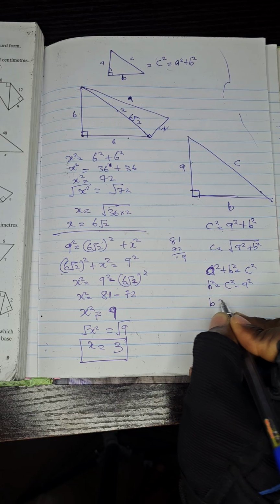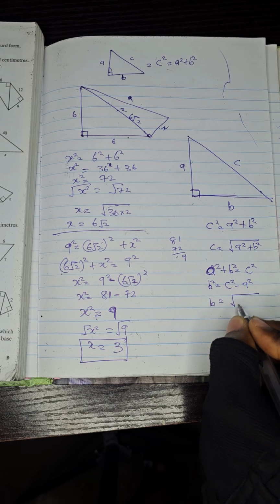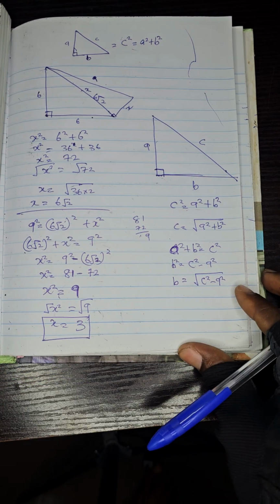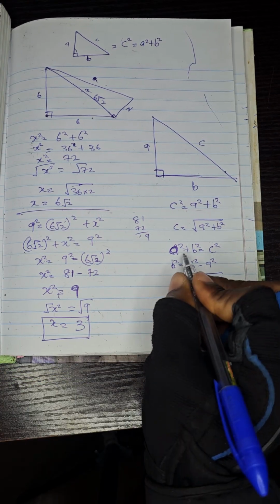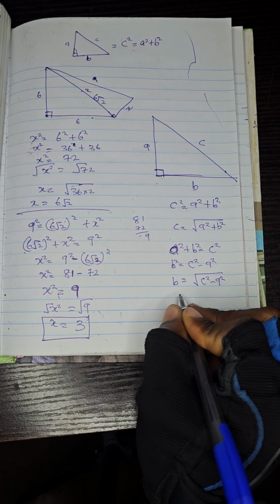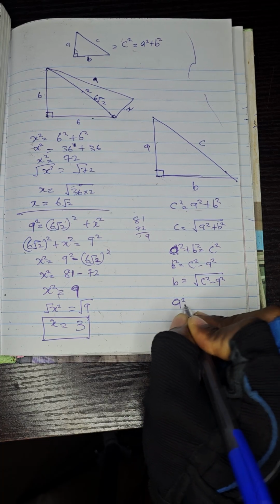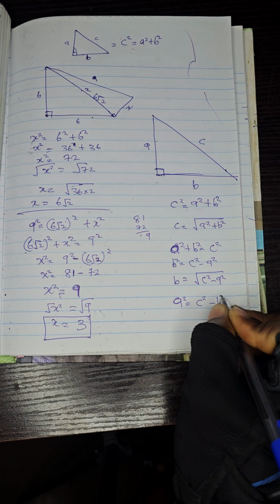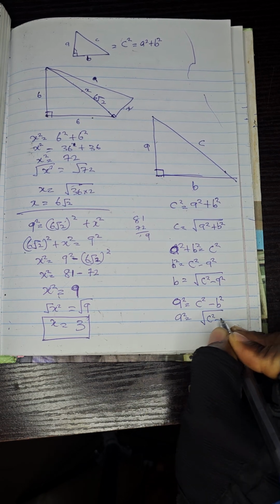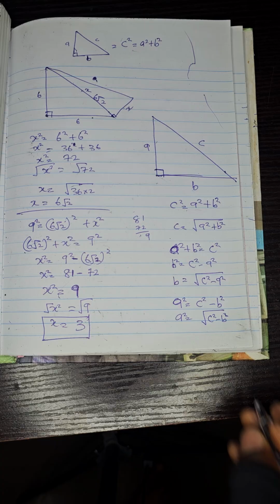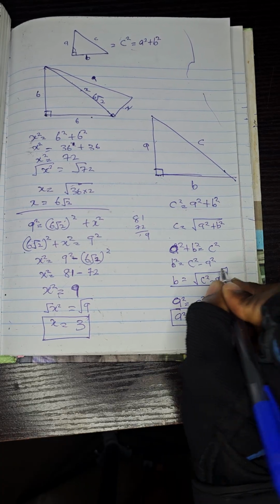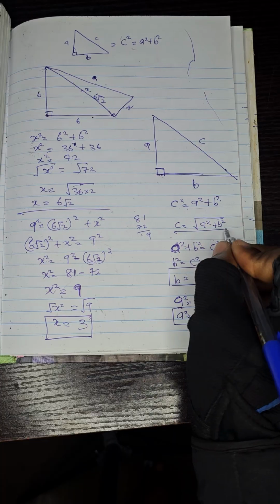So B is now the square root of C square minus A square. In the same way, if you want to look for A square, when B goes to the other side of the equation, you can say A square is equal to C square minus B square. This is just a summary of Pythagoras theorem.